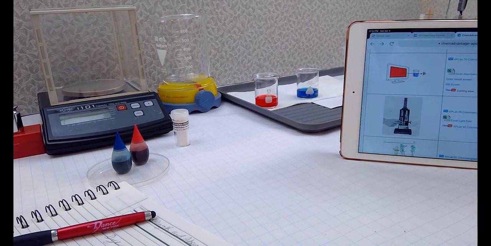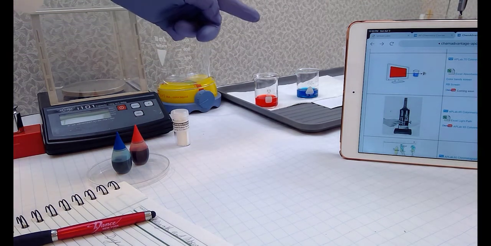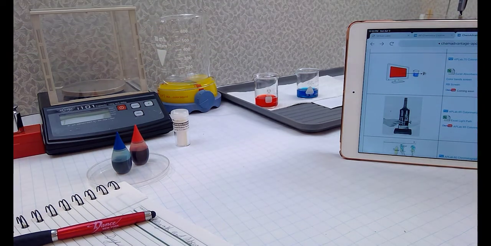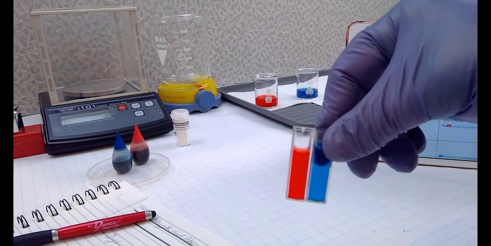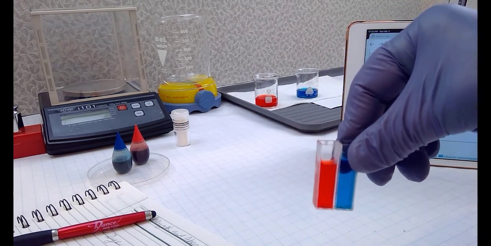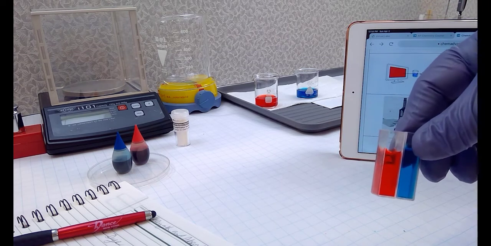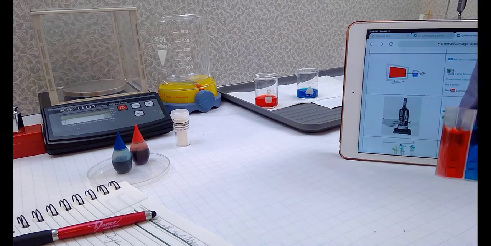As you can see, I've already made up some solutions of McCormick red and McCormick blue, and I've taken those solutions and put them in a couple of cuvettes. As you can see here, we've got our red and blue dyes in these cuvettes that I had glued together. I used a little bit of super glue and also glued my fingers to it for a while.